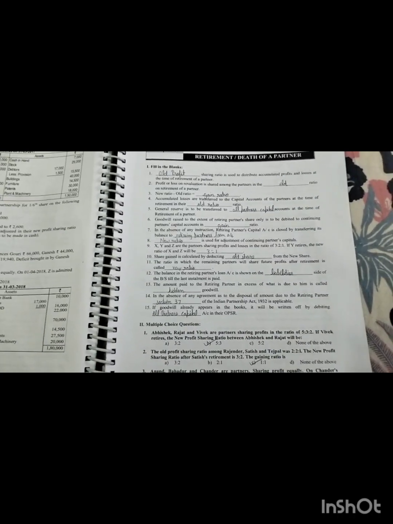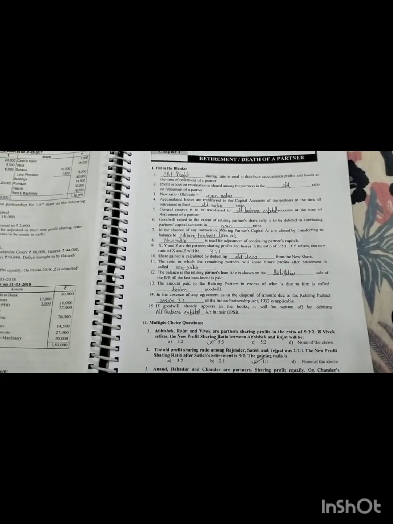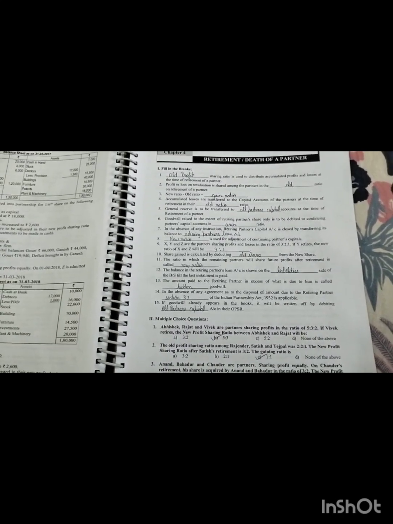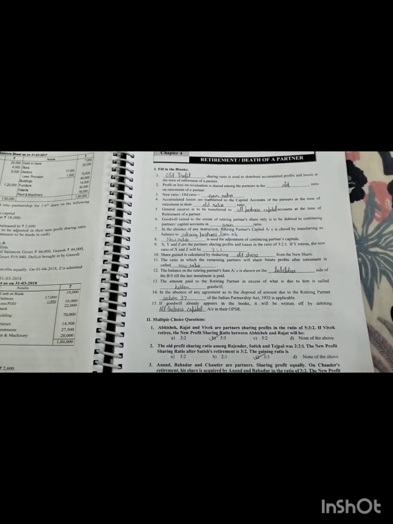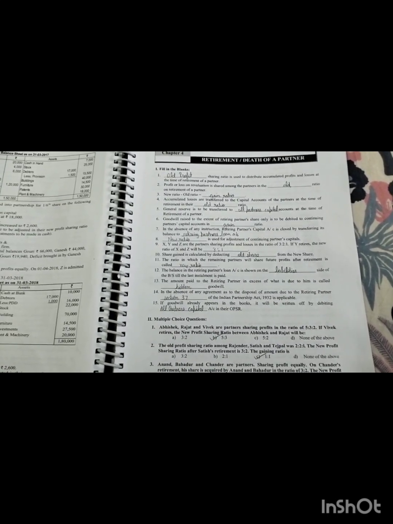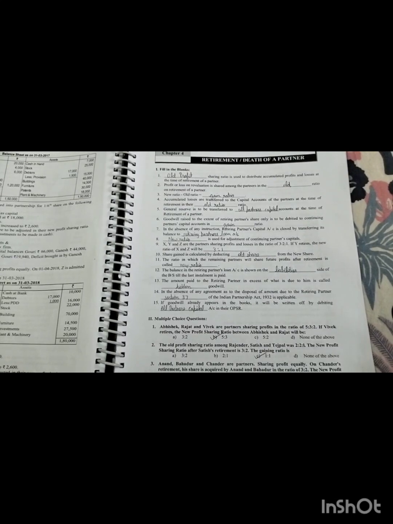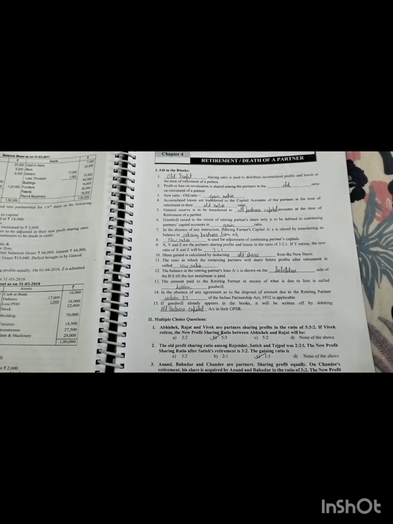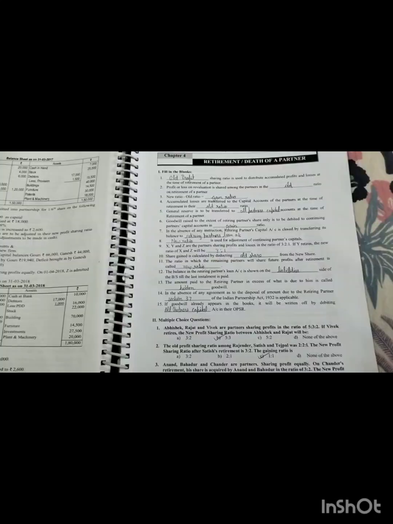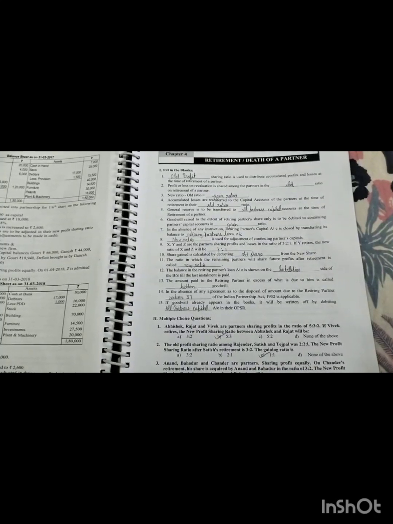All profit sharing ratio is used to distribute accumulated profits and losses at the time of retirement of a partner. Profit or loss on revaluation is shared among the partners in the old ratio. New ratio minus old ratio is gain ratio. Accumulated losses are transferred to the capital accounts of the partners at the time of retirement in their old ratio. General reserve is to be transferred to all partners' capital account at the time of retirement.